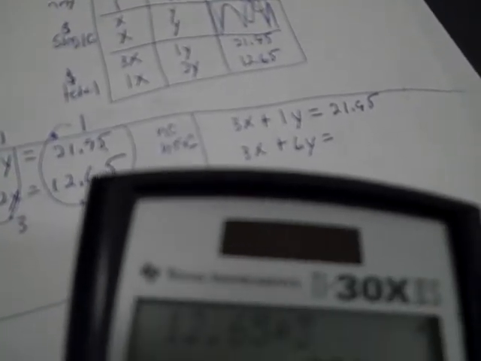Okay, 1x times 3 is 3x. 2y times 3 is 6y. And 12.65 times 3 is 37.95. Okay, now circle them again. We have the same thing right here, but you have to have a positive and a negative, so negative, negative, negative. Now plus those. 3 plus negative 3 is 0. 1 plus negative 6 is negative 5, so negative 5y, and that's dot y.